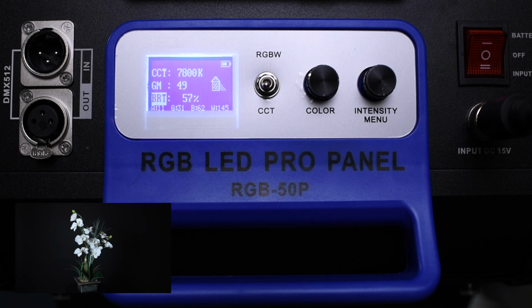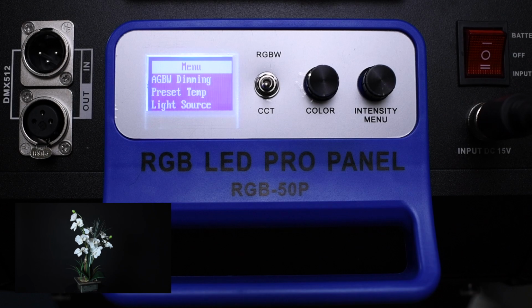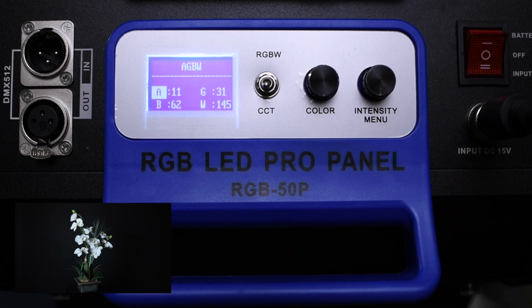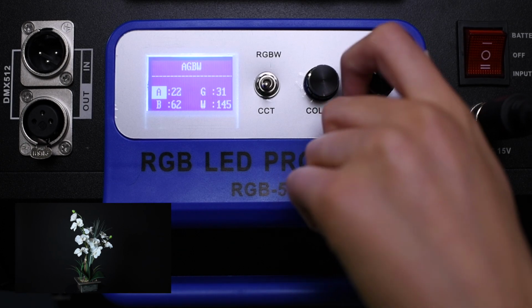To fine-tune a selected color temperature, press in the menu button. Turn the menu button clockwise until AGBW dimming is selected. Press the menu button again. The menu will default to the amber adjustment. Here you can adjust the amount of amber in your selected color temperature by turning the menu button clockwise to increase or counterclockwise to decrease.